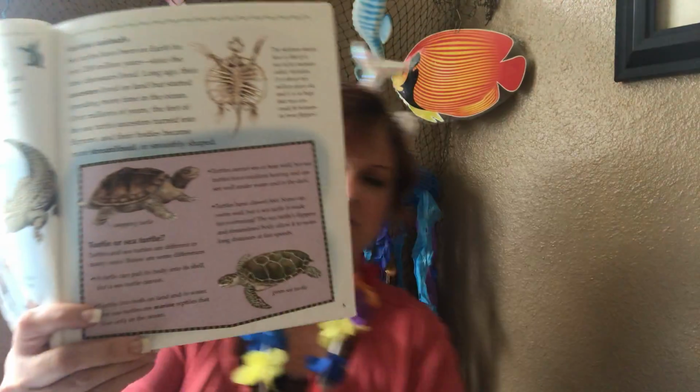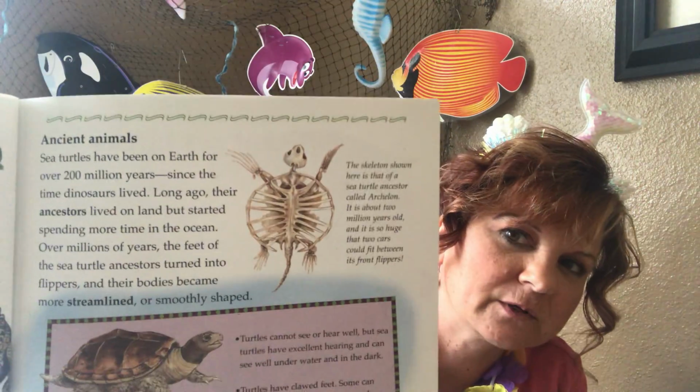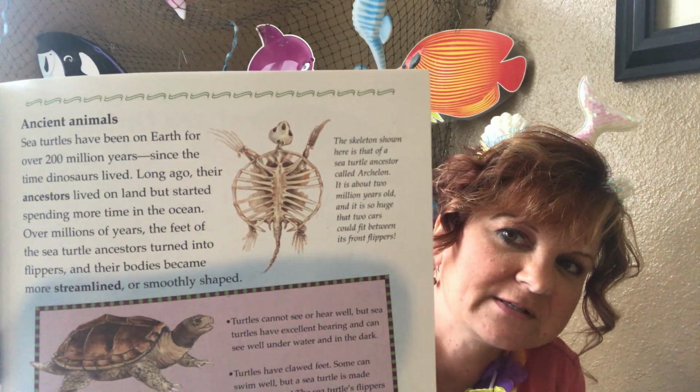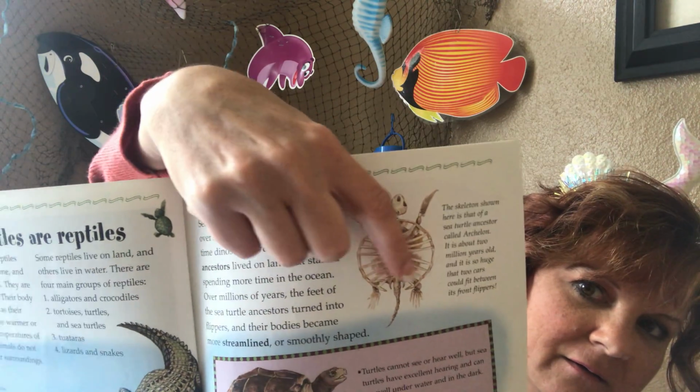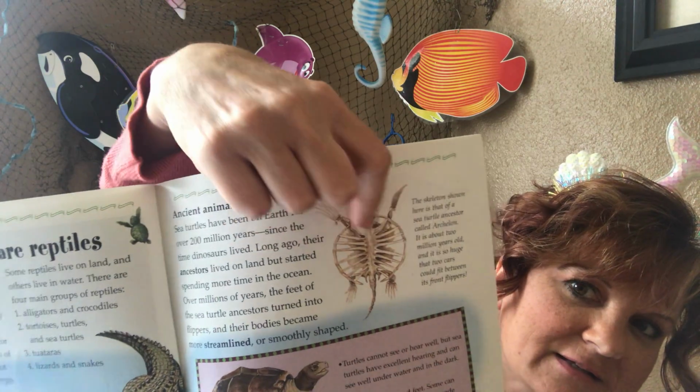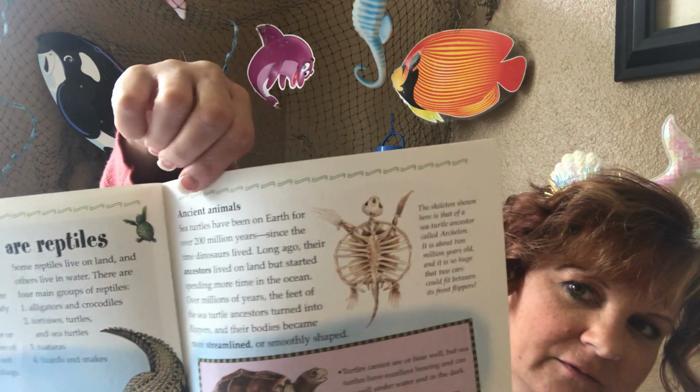All right, on sea turtles. And let me see if there are any things that I want to show you. Oh, if you could see the inside of a sea turtle, this is what it would look like. You can see that he has a skeleton, look, inside his body. And then this is his shell on the outside. You see that? It's kind of like he carries his home with him, doesn't he?